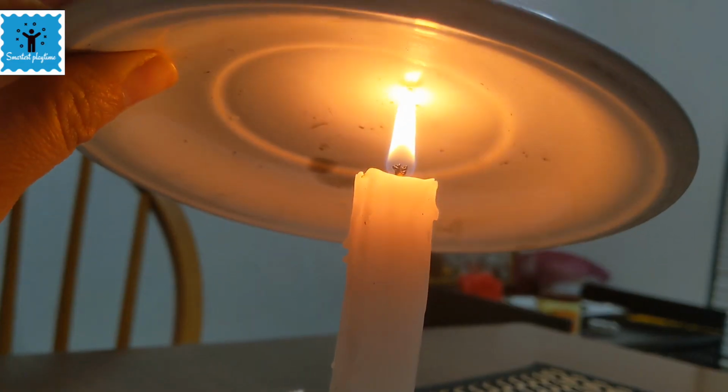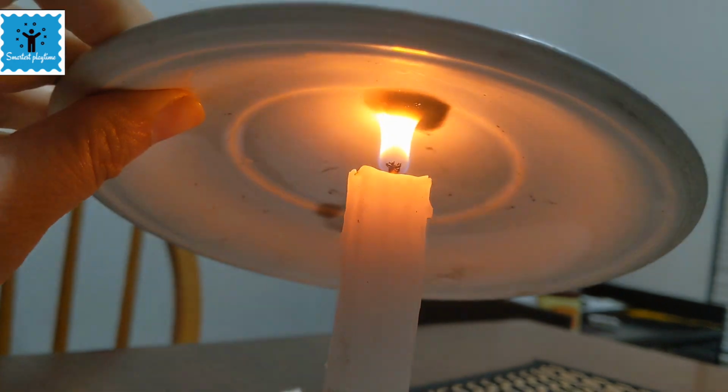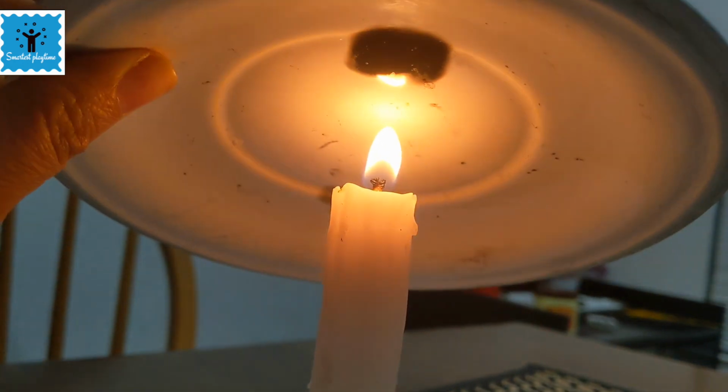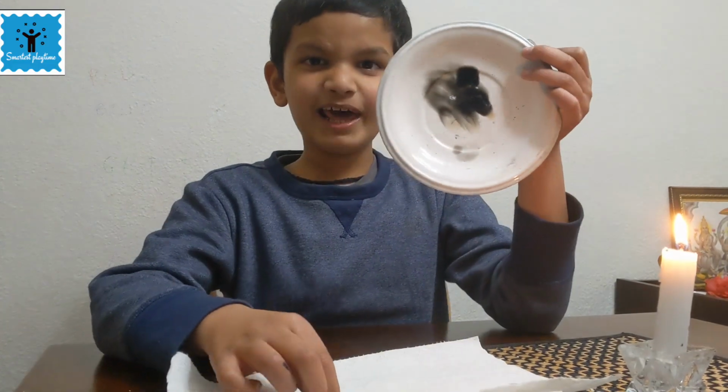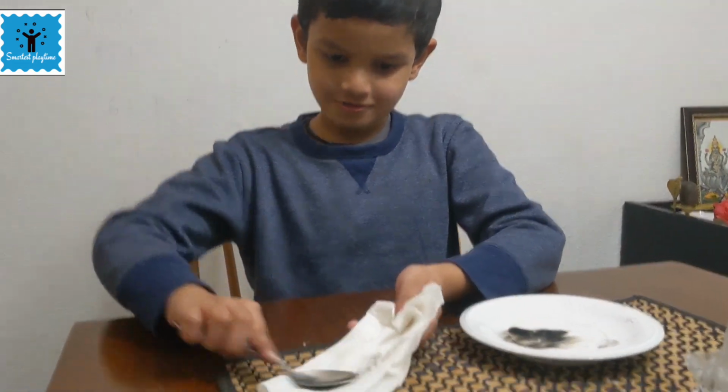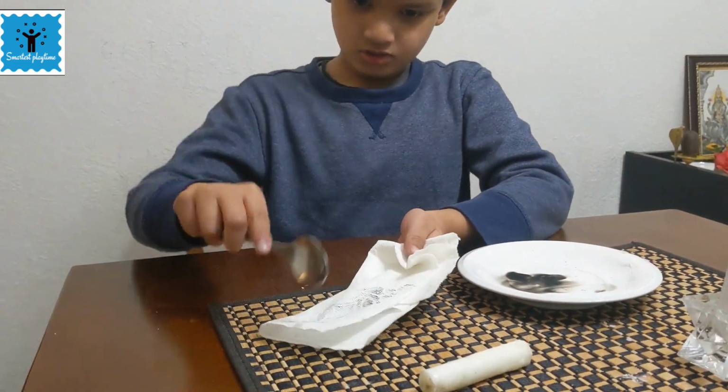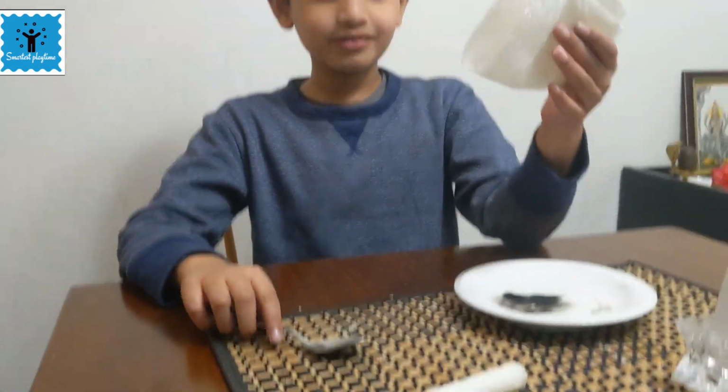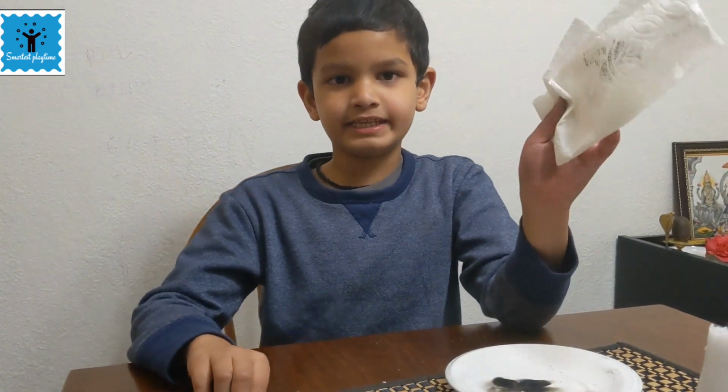As you hold a white plate in the candle flame, you see a black deposit. It is called soot. Look at the plate. Yay. That's it. Look at how much ash is this.